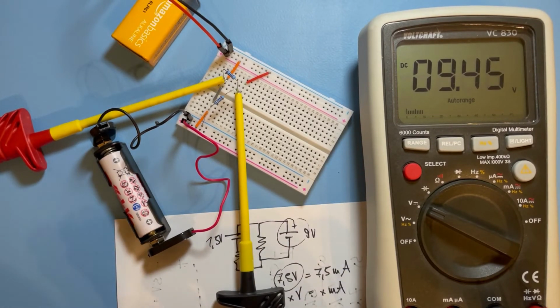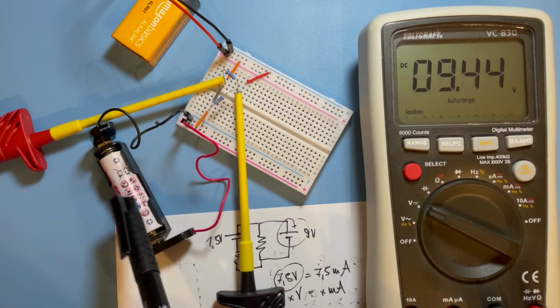Dropping the whole 9.5. But that's interesting. The opposition to the voltage is only in the branch where the battery really is.